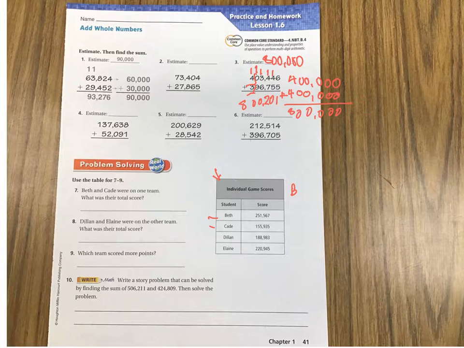So find an open space on your paper and we're going to add Beth's total. I'm going to put a B for Beth and it's 251,567. And then Cade is 155,935. Because it asks for total, we're going to add. You should all be writing this down. Okay, very good. First we add the what column? Ones. Very good. So we have 7 plus 5. Think and say. 12. 7 plus 5 is actually 12.